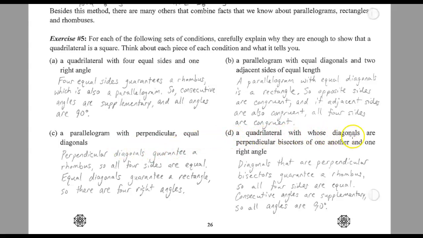And finally, a quadrilateral whose diagonals are perpendicular bisectors of one another and 1 right angle. So being perpendicular bisectors guarantees that it's a rhombus, because as soon as we get perpendicular diagonals of any kind, that's showing that it's a rhombus. Being a bisector would actually rule out a kite as a possibility. The kite is not a figure that we've discussed very much, but that would have been a possibility with just perpendicular. So we do need the bisector in there. And so that shows us that all 4 sides are equal.